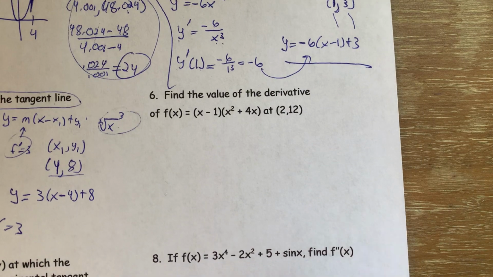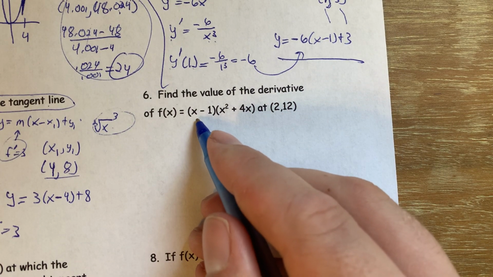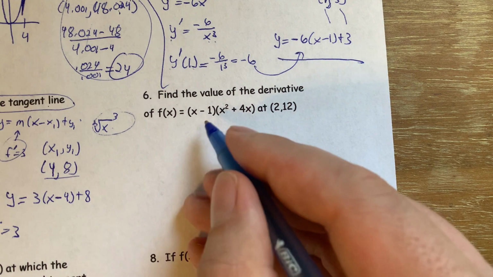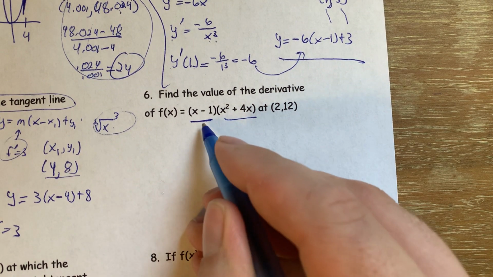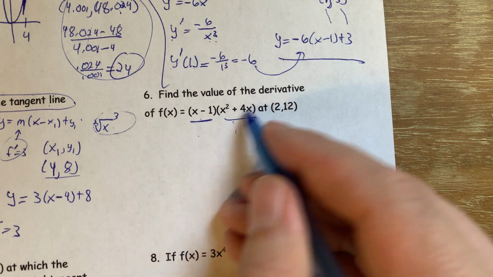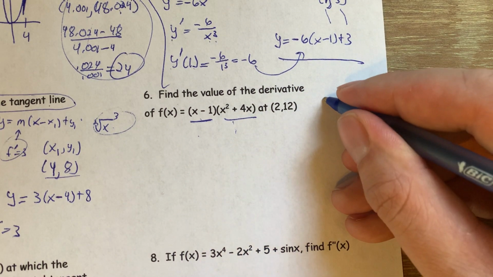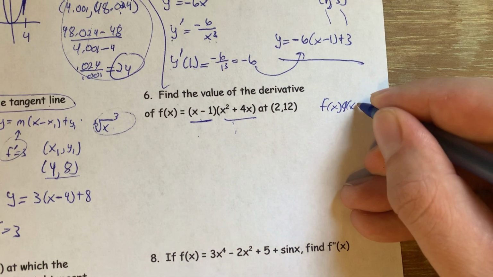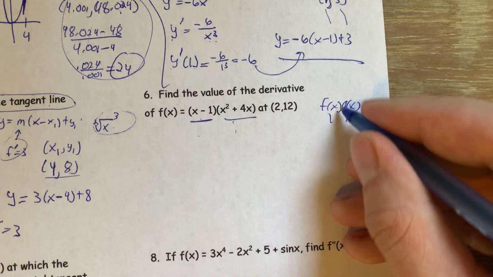Okay. Guys, what is something you cannot do here? What are you not allowed to do? You cannot just do the derivative of this times the derivative of this. That is not a thing. There is no rule that says you can do the derivative of two things multiplying. In fact, you don't know a rule for this yet at all.